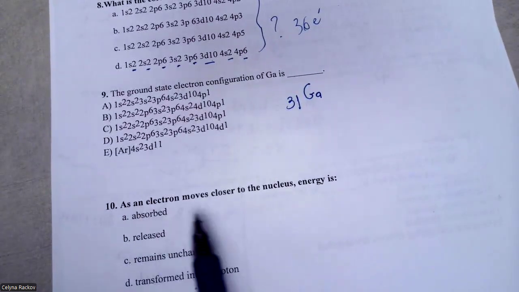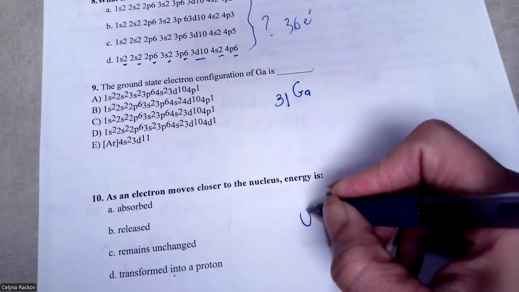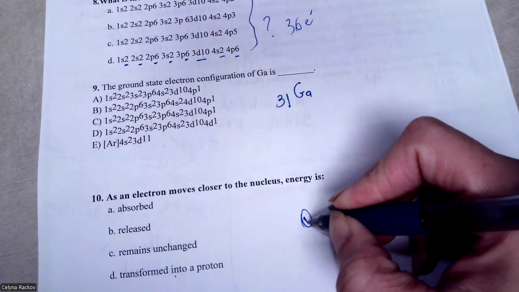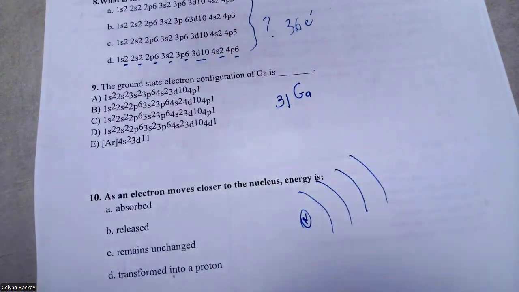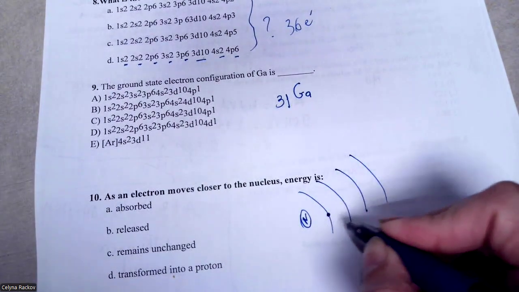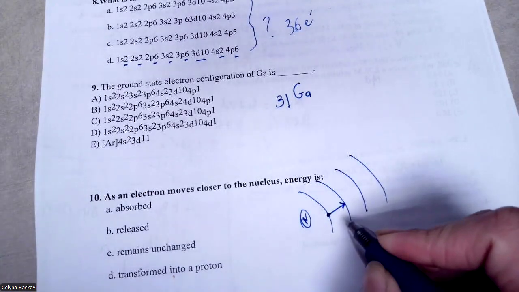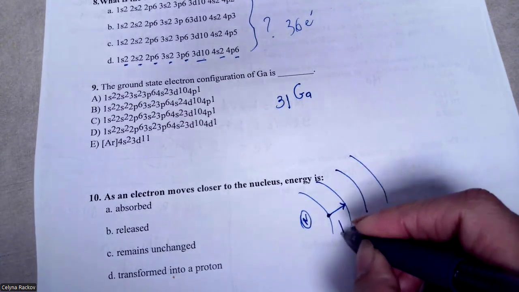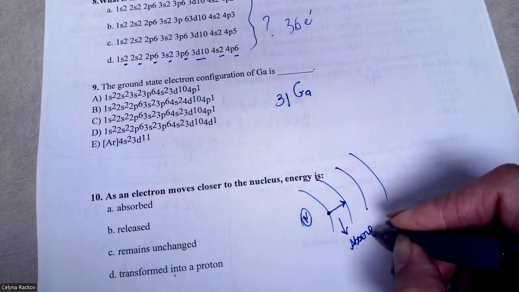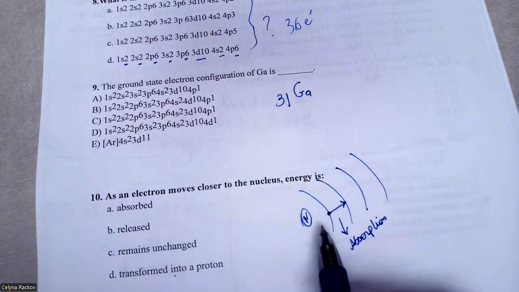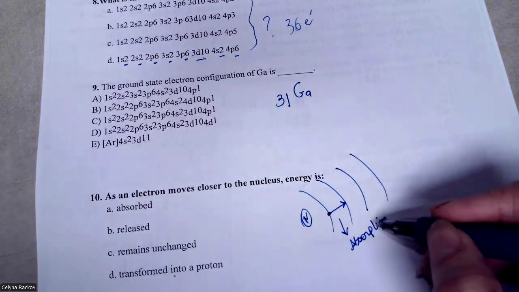Okay, so as an electron moves closer to a nucleus, energy is... So we have here the nucleus, right? And then the energy level here. So when the electrons jump from a lower to a higher energy level, energy is absorbed, right? So here you have absorption. When the electron is moving further from the nucleus, you have absorption.